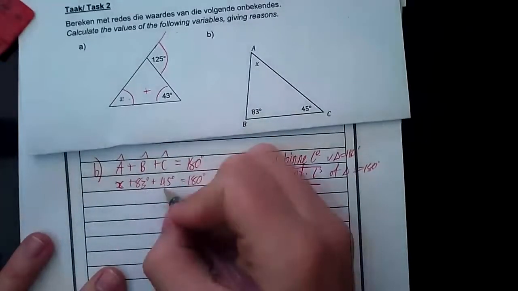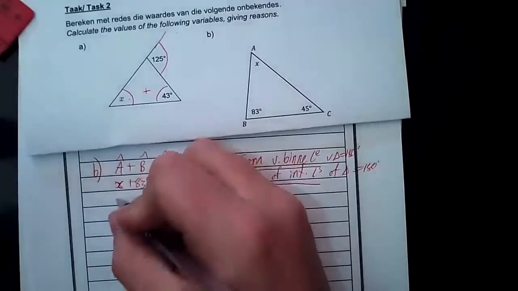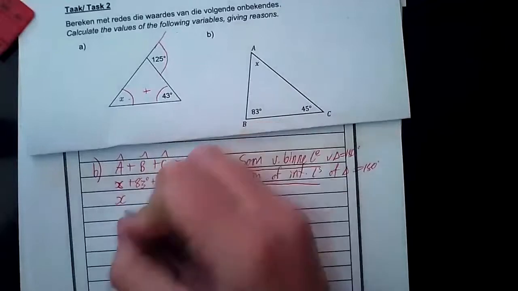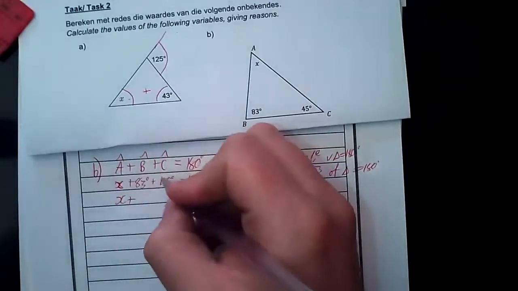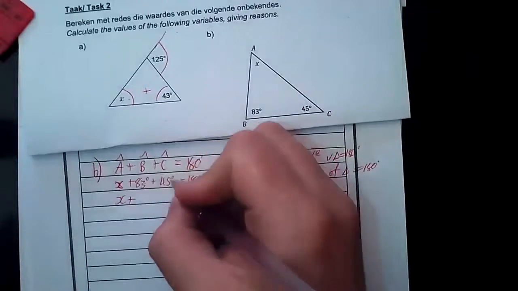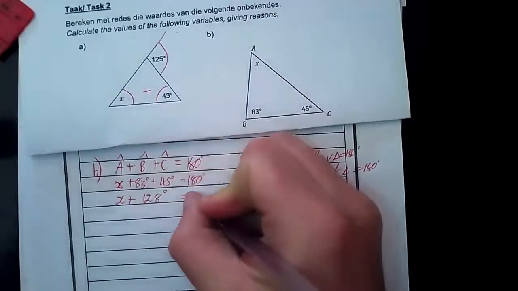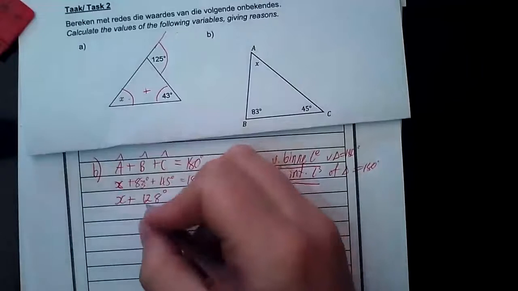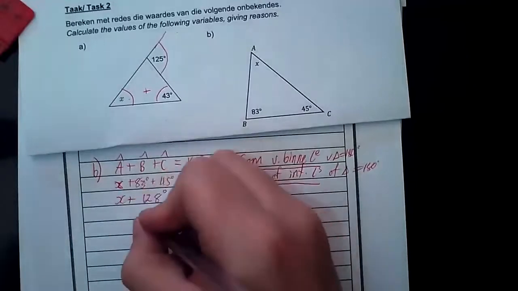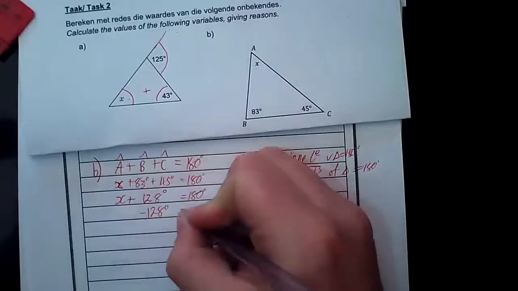So stel eers daai gelyksoortige terme bymekaar. Dit gaan jou baie help. Okay? So daar's 'n x, niks kan by hom tel nie. And then like terms which are constants. 83 plus 45 is 128 degrees. Now we need to get rid of the 128 degrees to get x alone. So we subtract. It was added, so we subtract. Both sides, né?